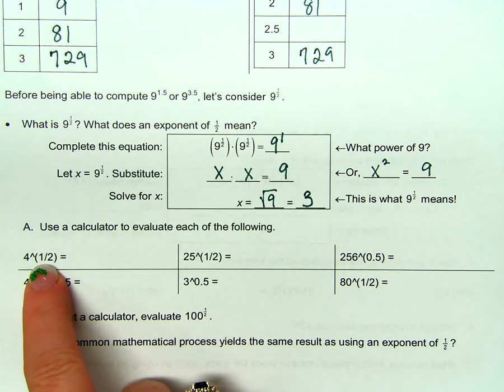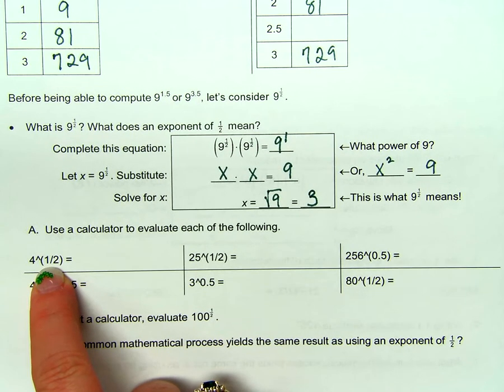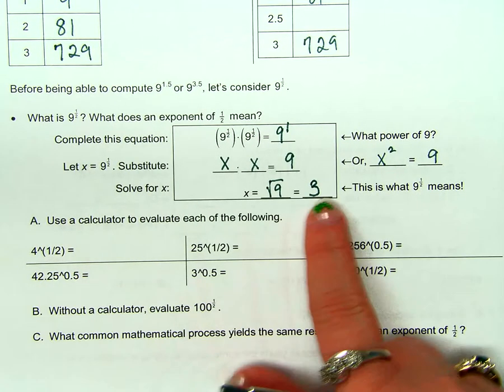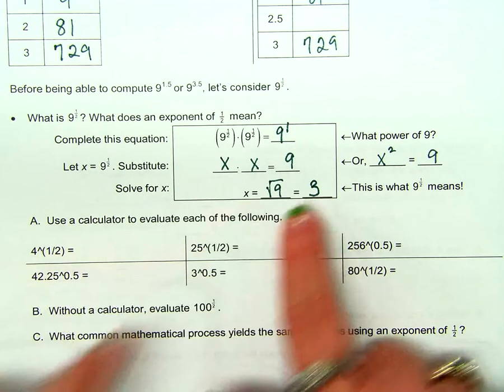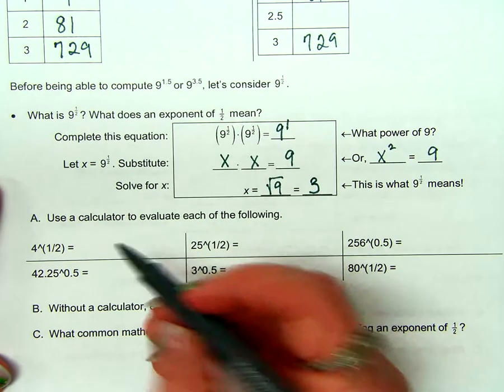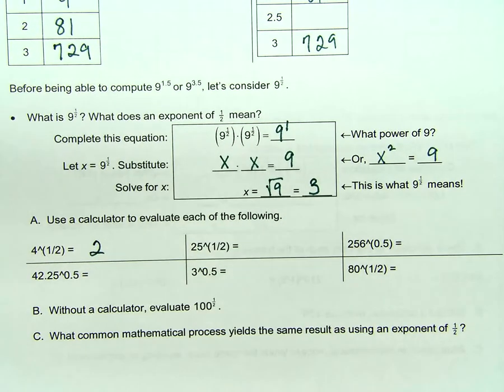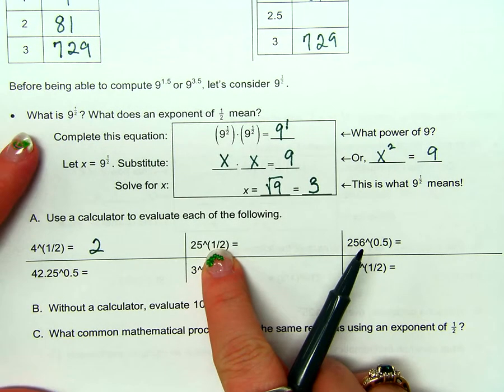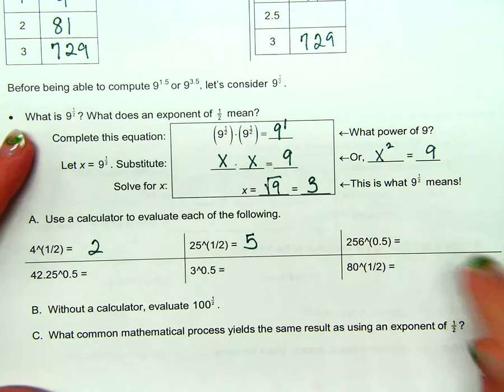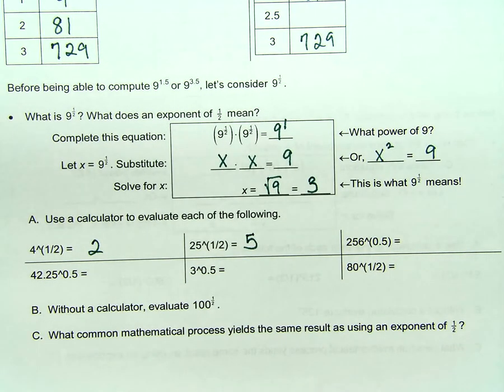4 to the 1/2. What does to the 1/2 mean again? What did we just figure out? Square root. So what's 4 to the 1/2? 2. What's 25 to the 1/2? 5. 256? Anybody know off the top of their head? Check it in your calculator real quick. I don't mind you checking it. That's fine. We can just be kind of rebellious. How about that?